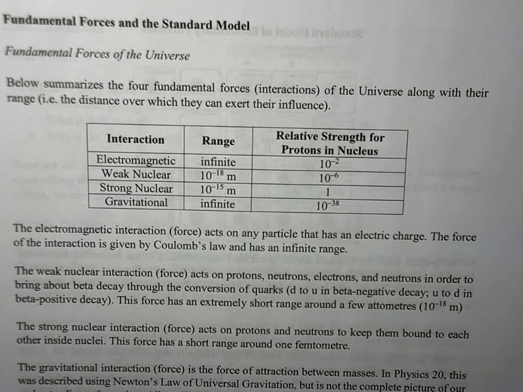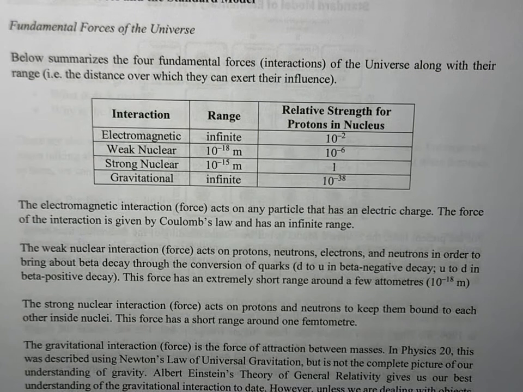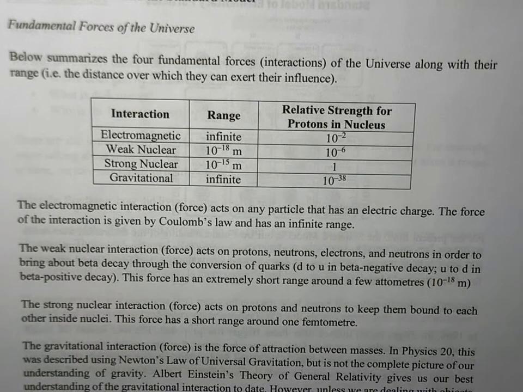So at this point, we're coming to the end of Physics 30, so we just want to summarize one of the grand things that you've learned over the course of Physics 20 and Physics 30. In the course of both of those classes, we've talked about all four of the fundamental forces. The four fundamental forces, to recap, are the electromagnetic force.